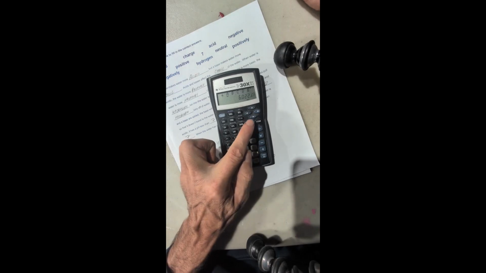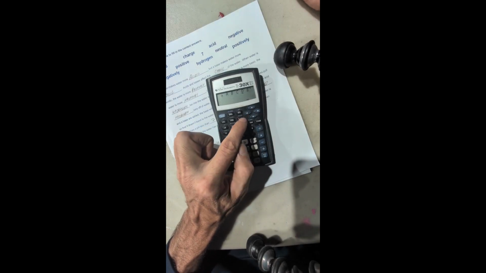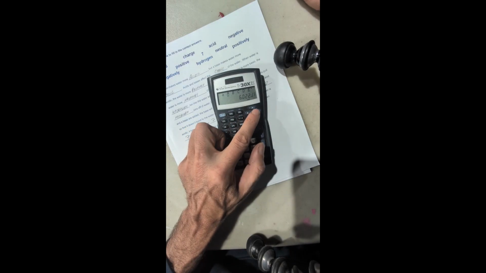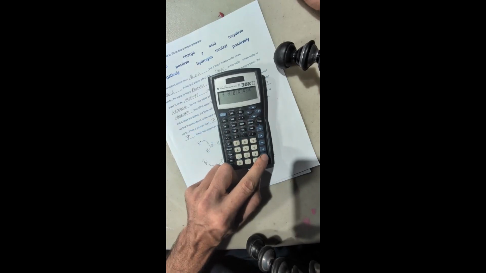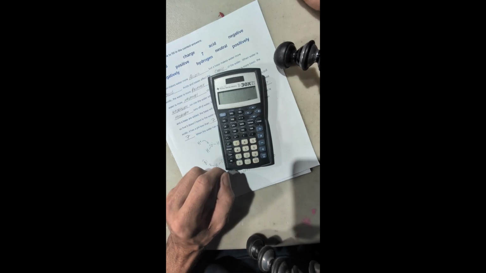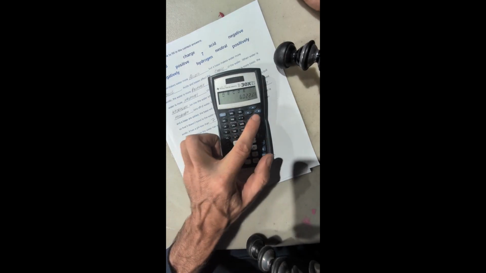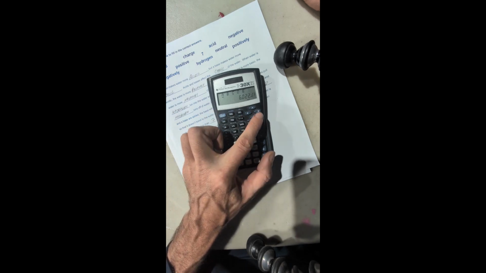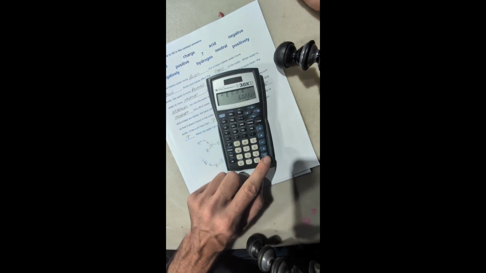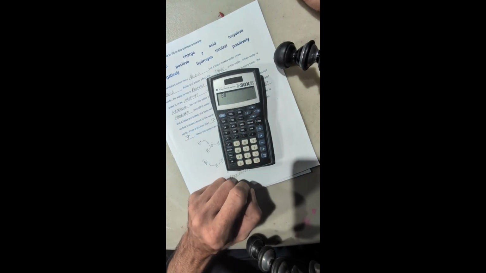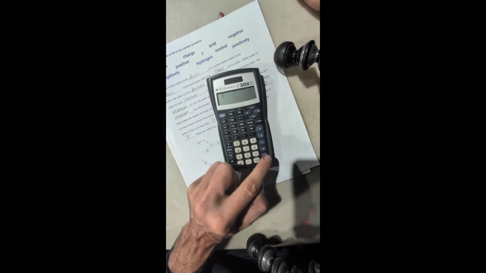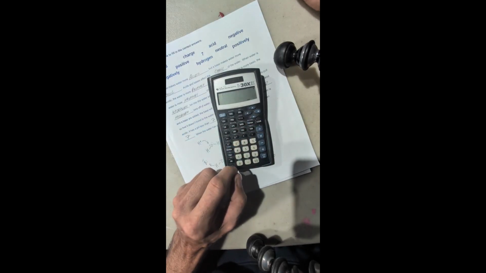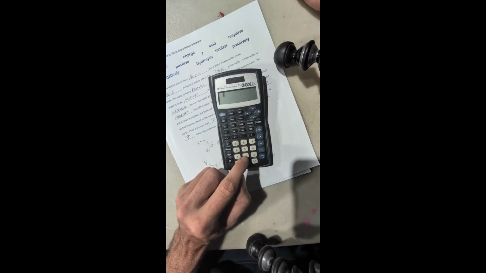That's for store, and you can store it in any of these variables. If you store it in A, I already got it stored in A, but let's say store it in B, hit enter. Okay, now you can just hit memory and then access any number stored in these variables. You can just select it and then hit enter, and it just equals 6.022 times 10 to the 23. It saves you a lot of time and chances for mistakes.